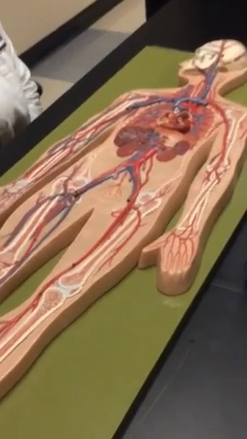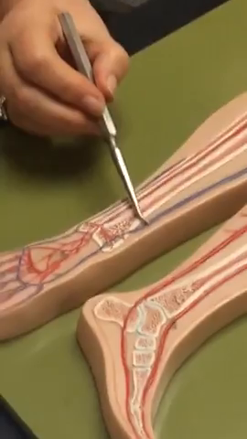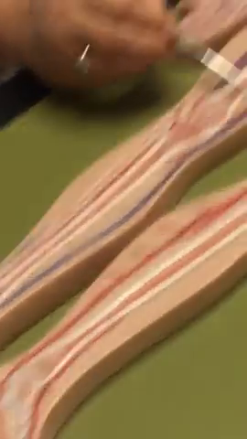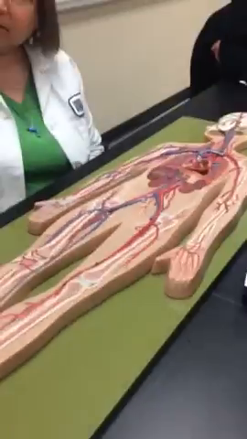Wait, okay, yeah. Greater saphenous vein? Right greater saphenous vein is the longest one in your body. So that's it coming up. Okay, and they clipped all the veins out on the left, arms and legs.